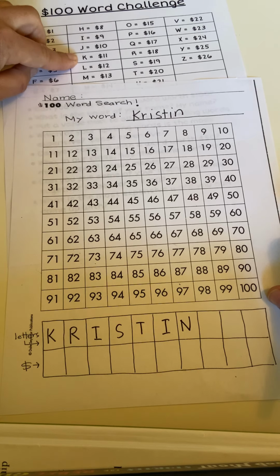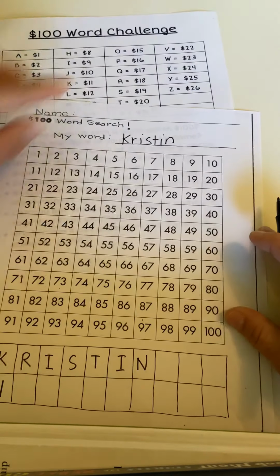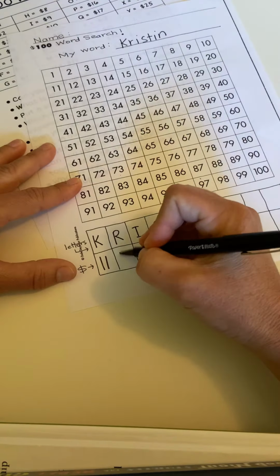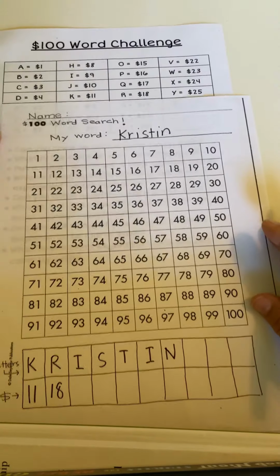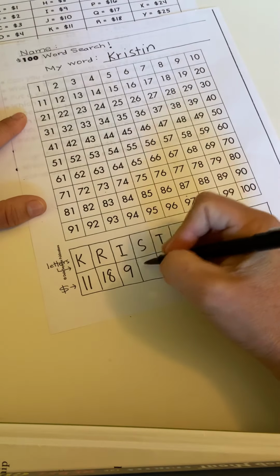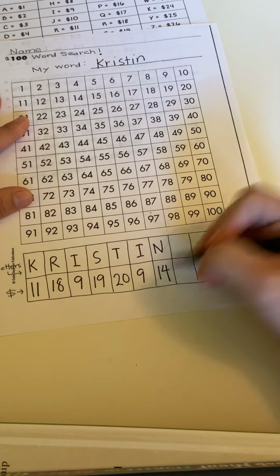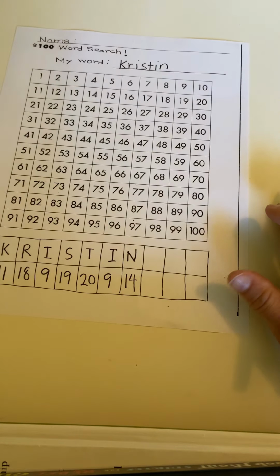So I see that K is worth $11, so I'm going to put 11, and R is worth 18, and I is worth 9. I have 2 I's, so I'm going to write them in now. S is worth 19. T is worth 20, and N is worth 14. Okay, I can put this sheet aside now.